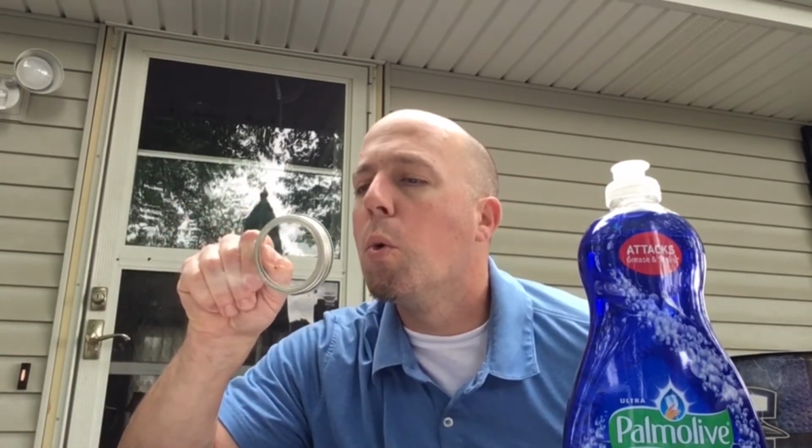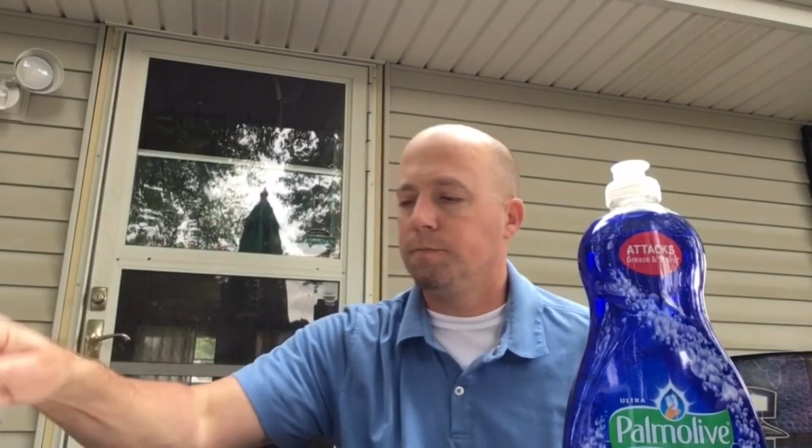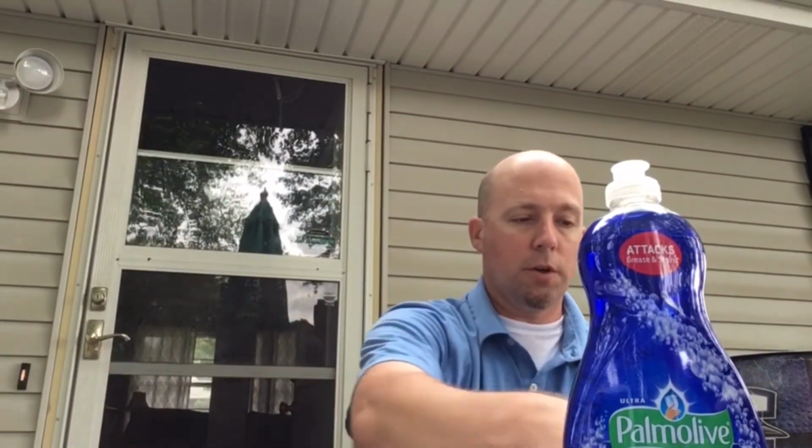But now let's try the orange Ajax dish soap. There you can see the surface tension in that one. That one's working pretty good too. Okay, so the jar lid, the bubble started, but we couldn't get one to form.